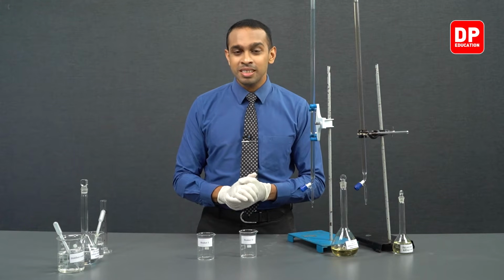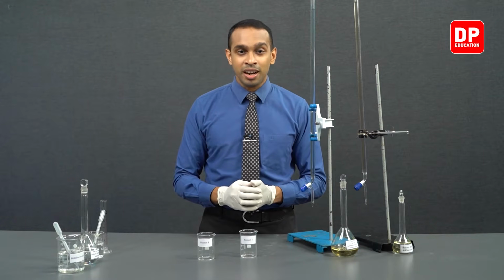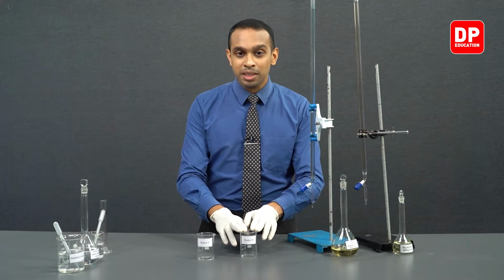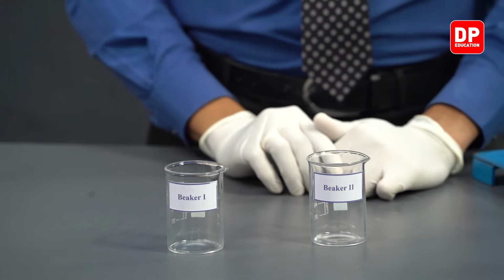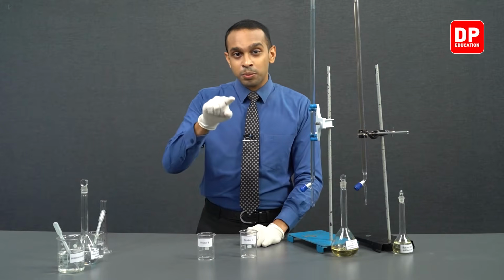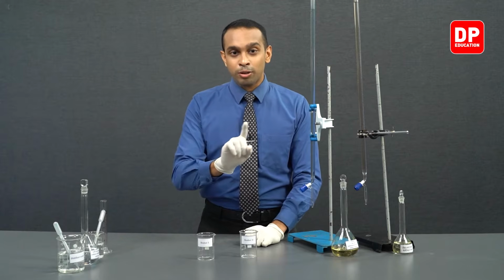However, students, iodine won't get a chance to produce a blue-black color with starch, because in this medium, a specific amount of sodium thiosulfate is also there. So iodine that is produced will first react with the sodium thiosulfate that is in the medium.